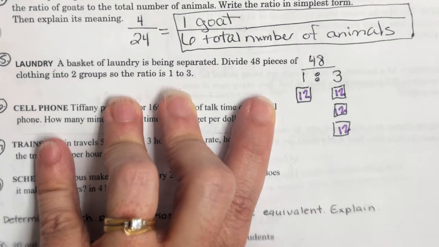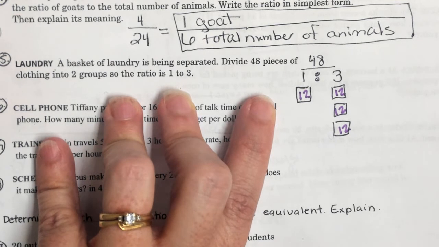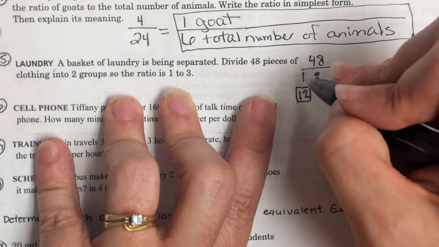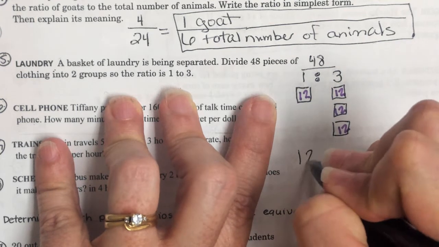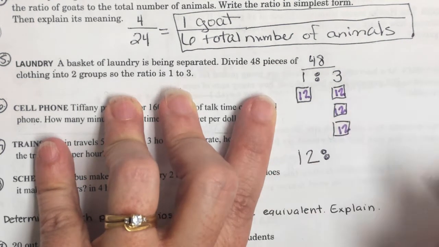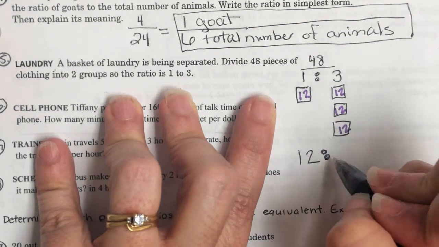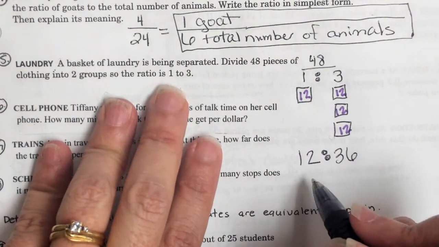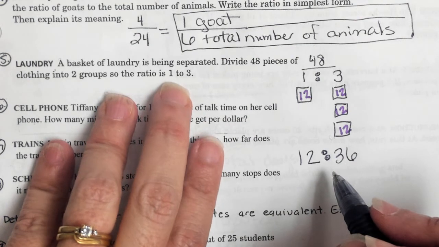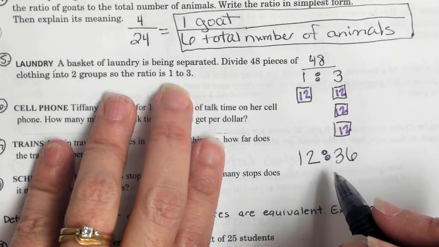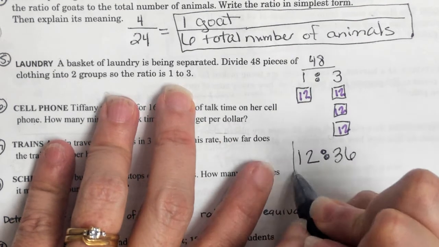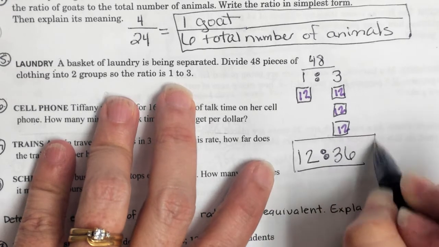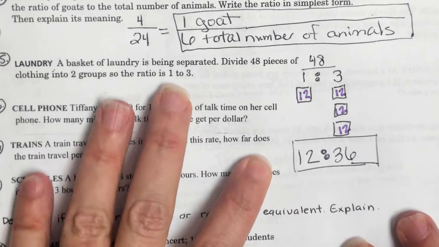Okay? Yeah, we still don't have the answer, which is the weird part. We need to add them up. That's right. So on this side, it is a 12. And on this side, it is a 36. That is my ratio. 12, and if I look back up here, well, it's 2 groups, so we'll just stop with that. We'll say 12 to 36. It's a 12 to 36.